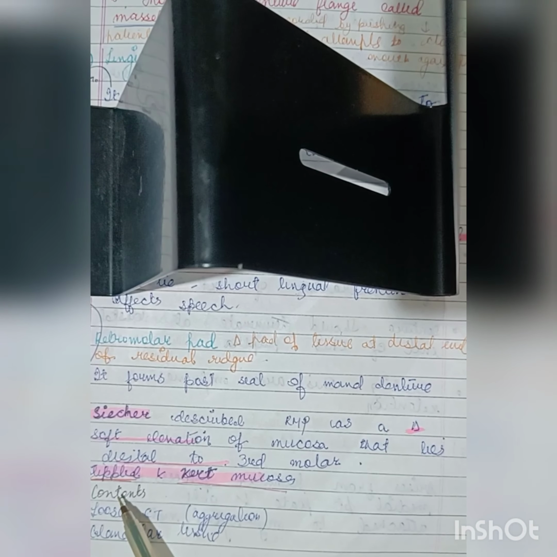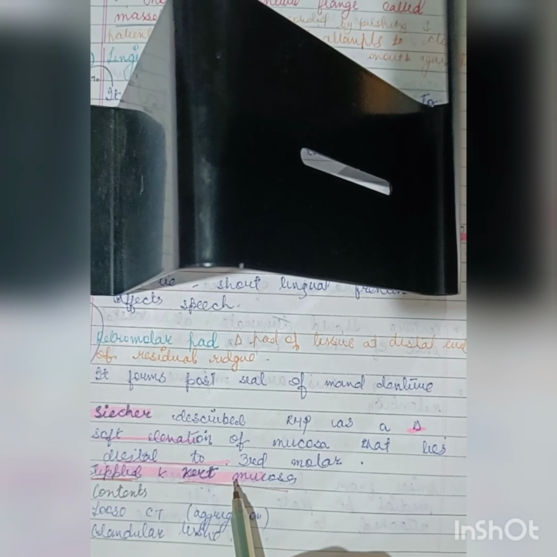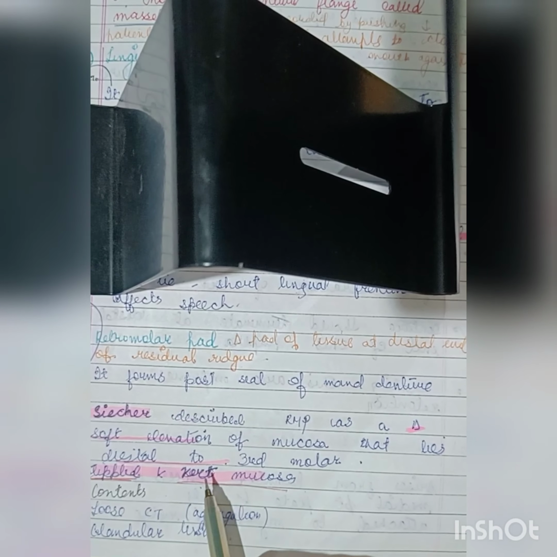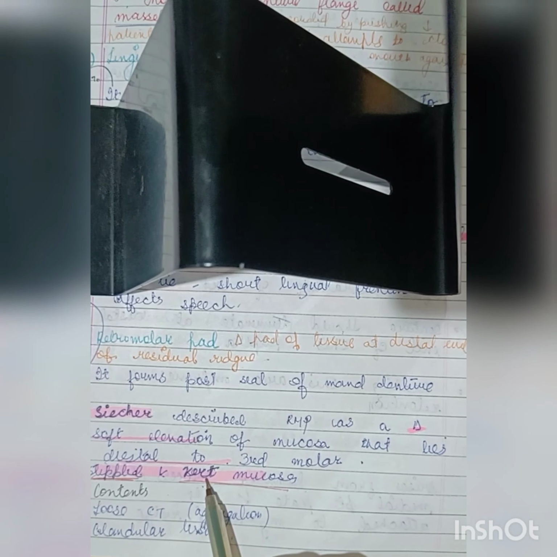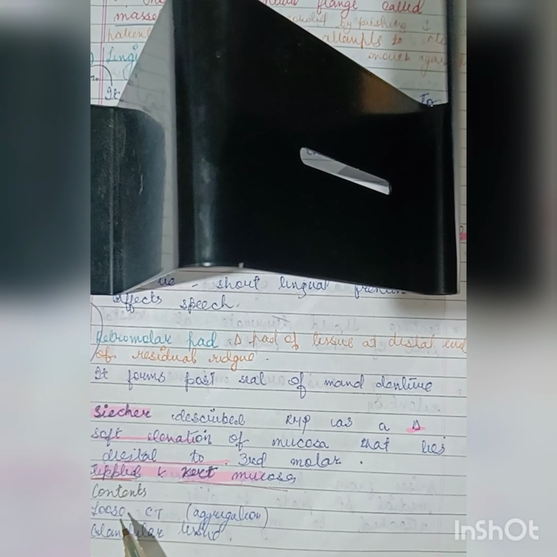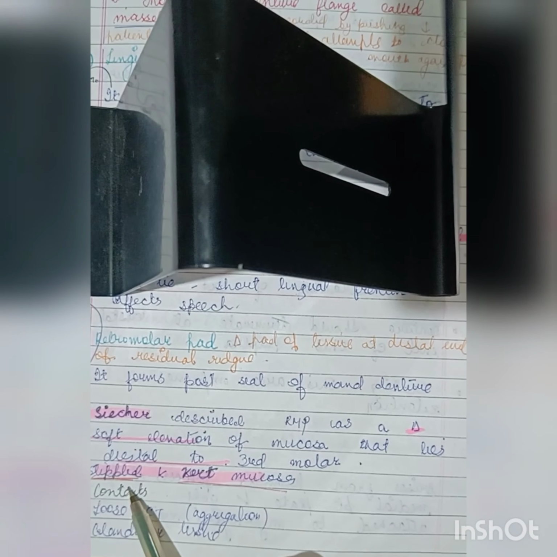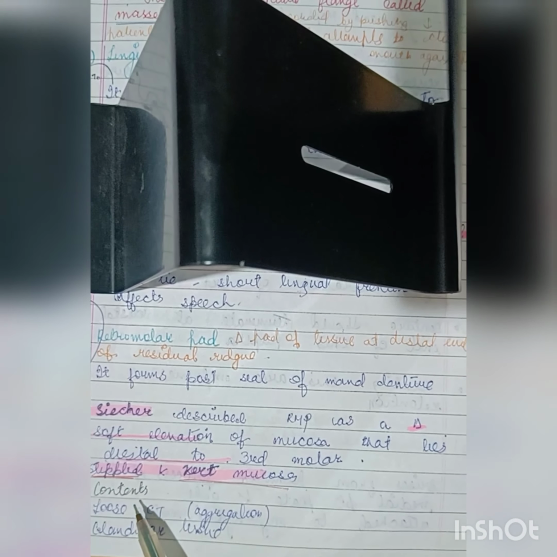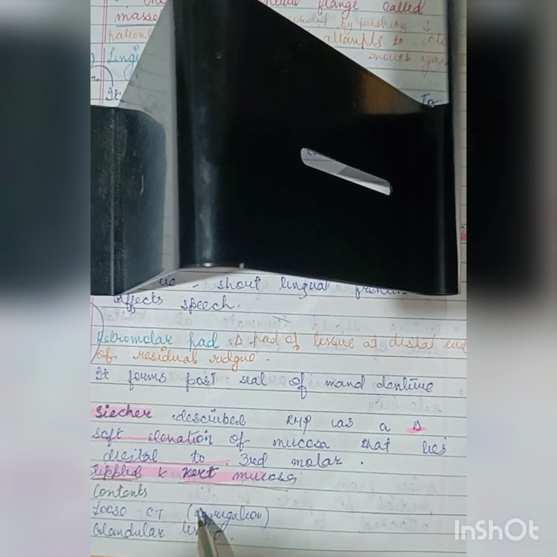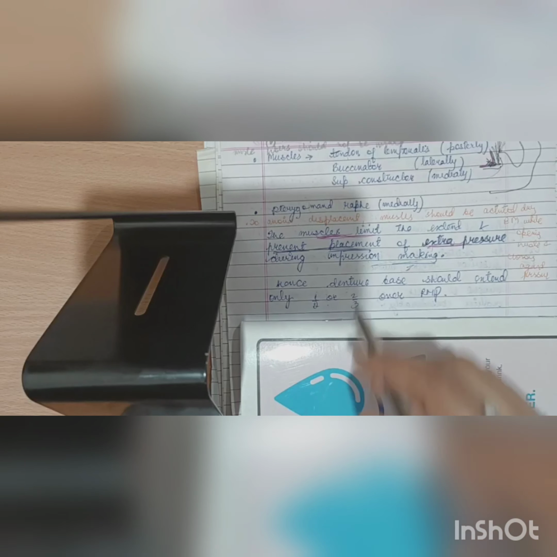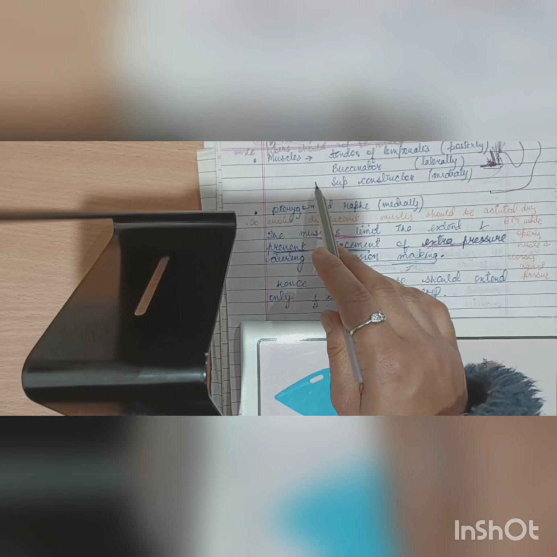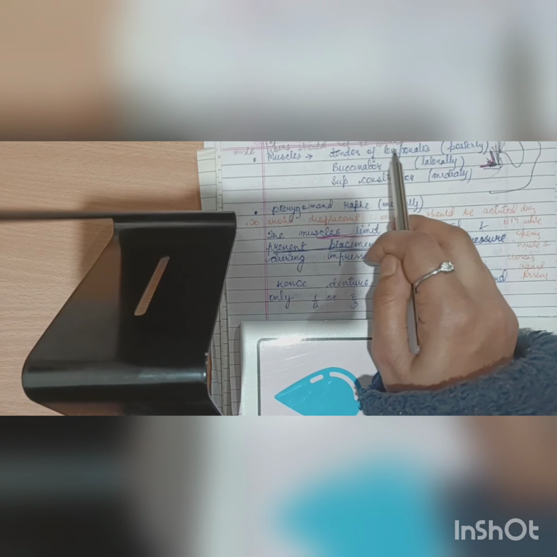You'll be studying about these terms in periodontics, like what is keratinized mucosa or what is stippled. About the contents, you will be asked about the contents of the retromolar pad. So it contains loose connective tissue, glandular tissue, and muscles. So muscular attachments at the retromolar pad include tendon of temporalis.